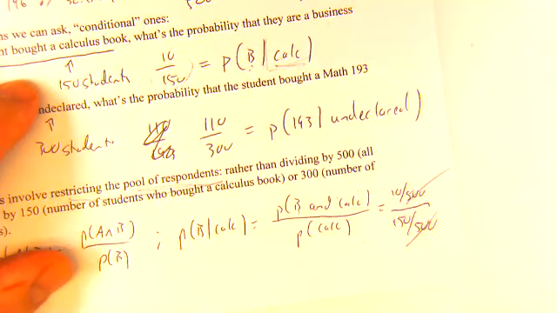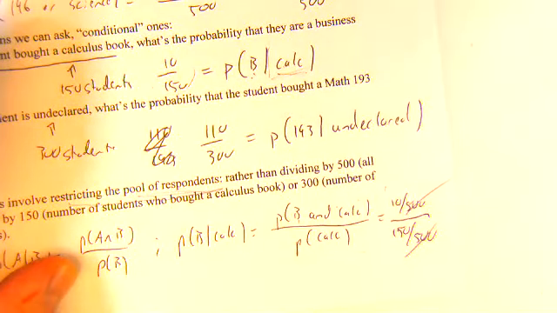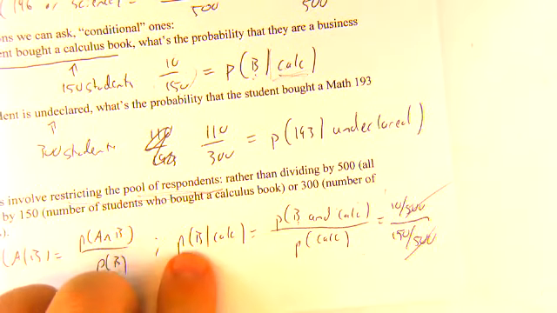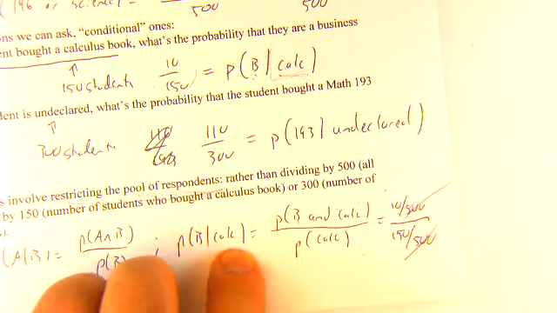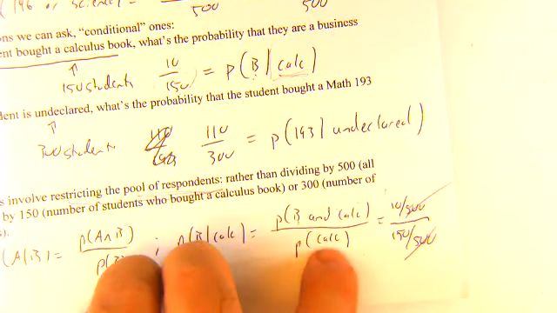The 500s cancel out, and you get the 10 out of 150 that we thought we would get up there. So, the probability of being a business major given a calculus book is the probability of being a business major and buying a calculus book out of all possible students, divided by the probability of being a calculus book buyer.